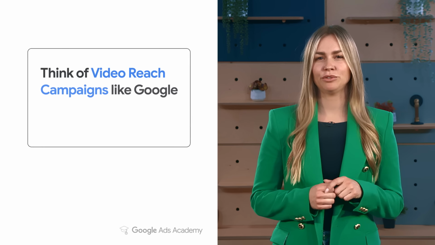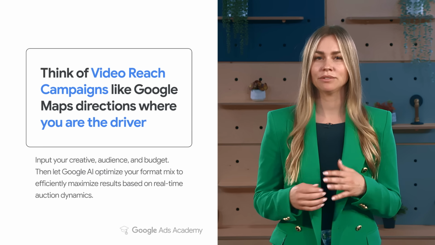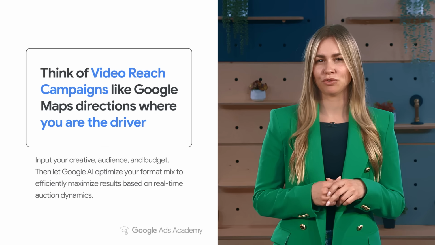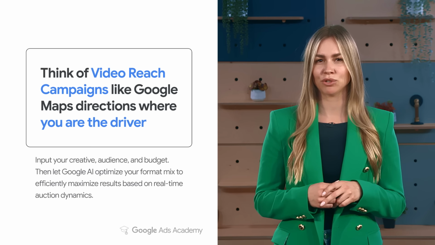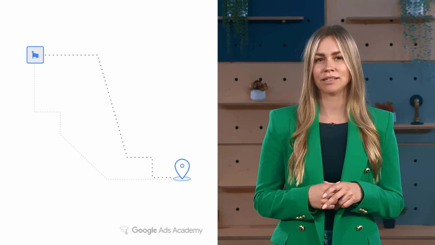With AI-powered video reach campaigns, you're in the driver's seat. Input your creative, audience, and budget, and Google AI optimizes your format mix based on real-time auction dynamics to efficiently maximize results by serving the right asset to the right user in a format that's likely to maximize results for your brand. You can see how different formats have performed and where your ads have showed on YouTube in reporting. And with brand lift, search lift, and conversion path reporting, you see how video reach campaigns drives wider impact.